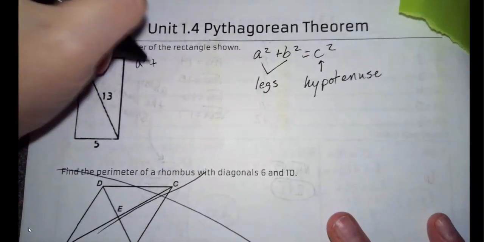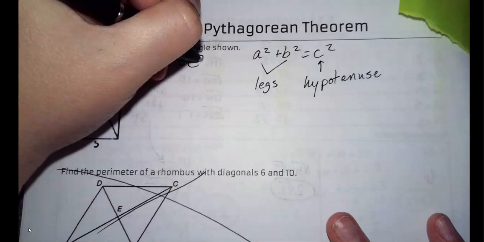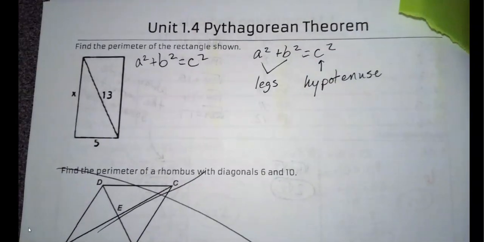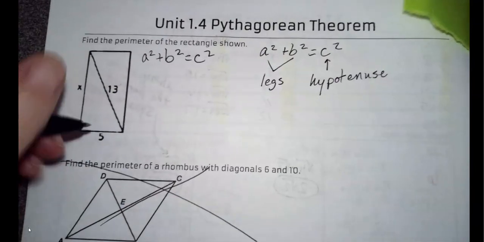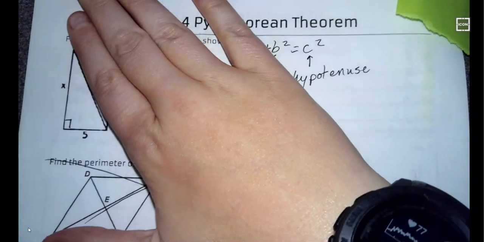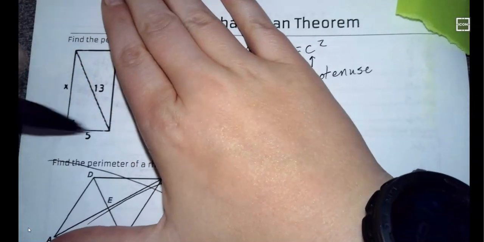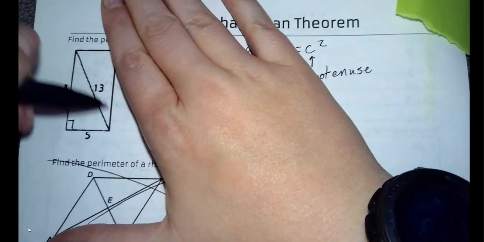So we're going to plug these things in. Hopefully this is a review for you guys, and you've seen the Pythagorean theorem before. It may be a little fuzzy because it's not like you did it last week. It's been a long time. So we're going to plug these numbers in. Just make sure you realize that we're only really looking at this triangle, not the rectangle as a whole. Just looking at that triangle.